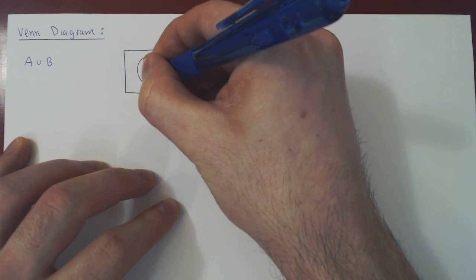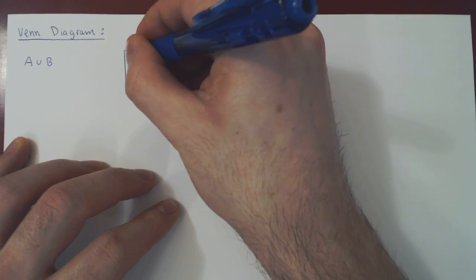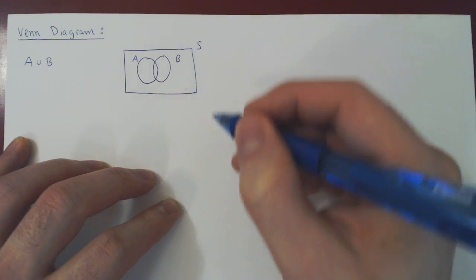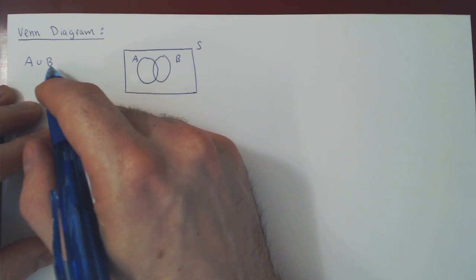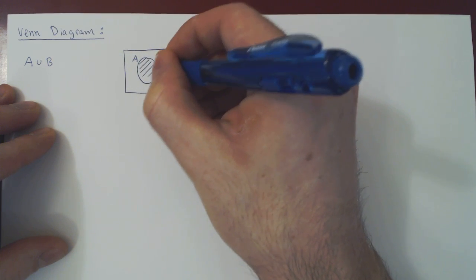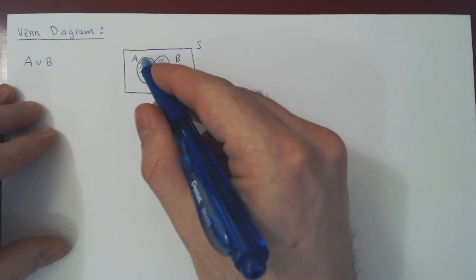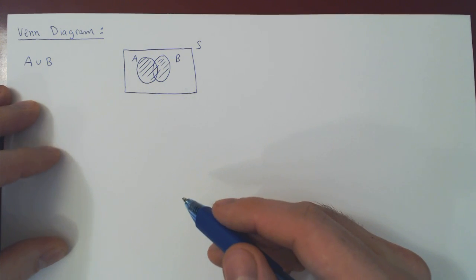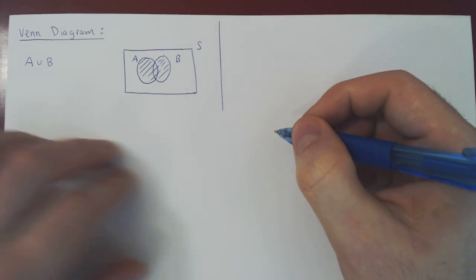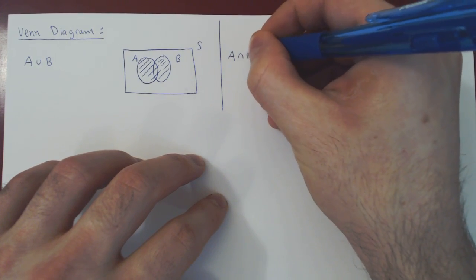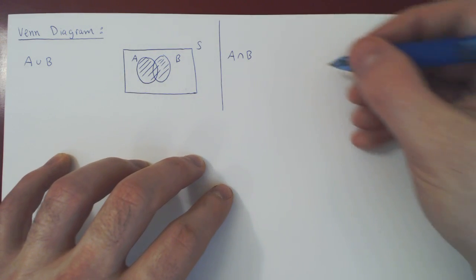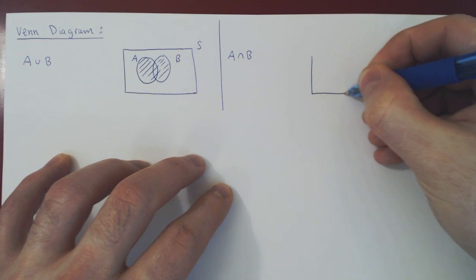We can view set A as a region, and set B as another region. And when we think of A union B, we combine all of A and all of B together in this larger region. And that is A union B. What about the intersection? Well, if we intersect A and B, let's reproduce, and this is the so-called Venn diagram, our so-called universal set or sample space S.